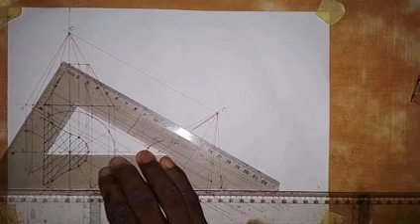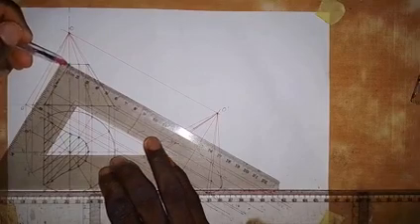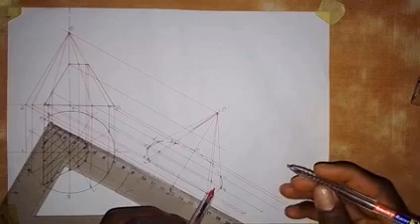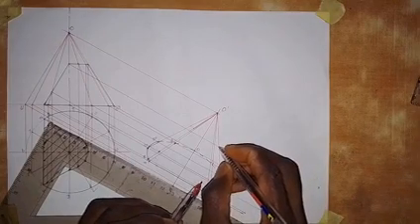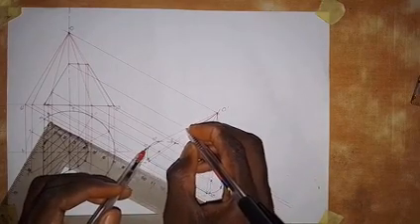So if I draw from here, okay, so I'll look for where it intersects 3. So this is where it meets 3 at this point here, and it intersects 9 at this point.